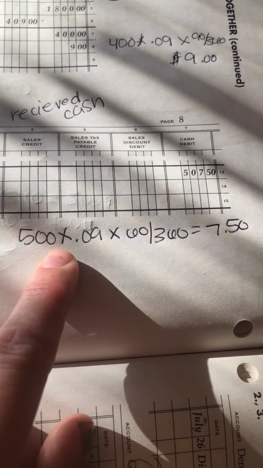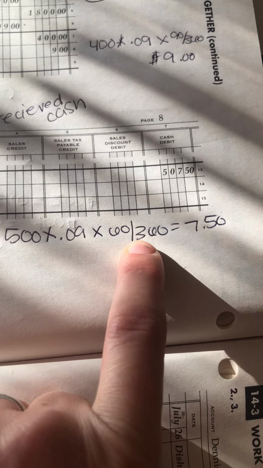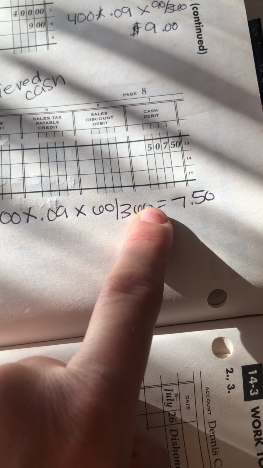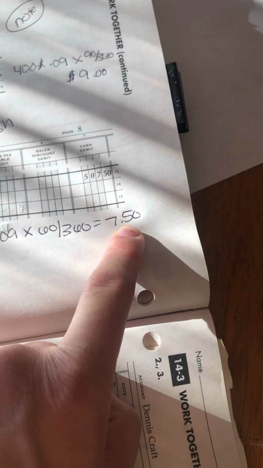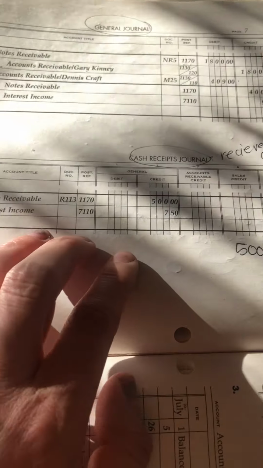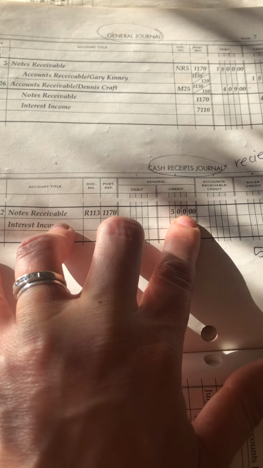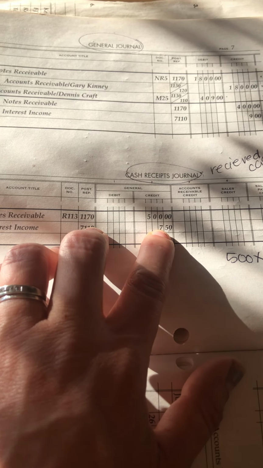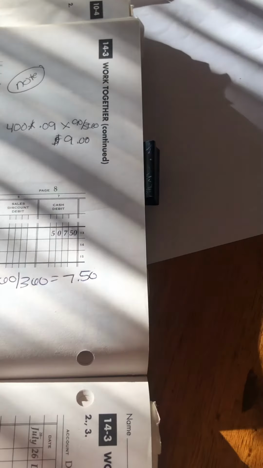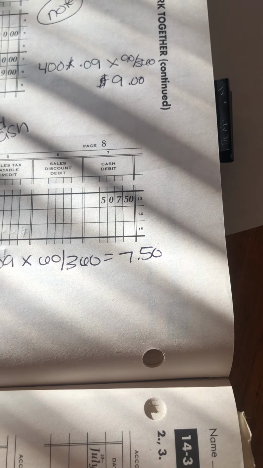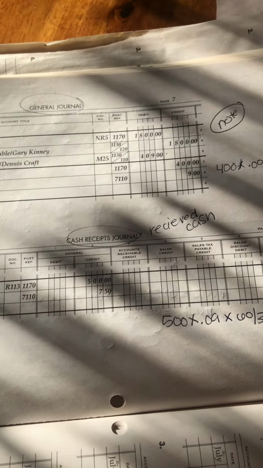Okay, so we do 500 times 0.09 times 60 days divided by 360, she's going to pay $7.50 in interest. So in our notes receivable, we have 500. Her interest is $7.50. So the total cash debit is $507.50. Okay?